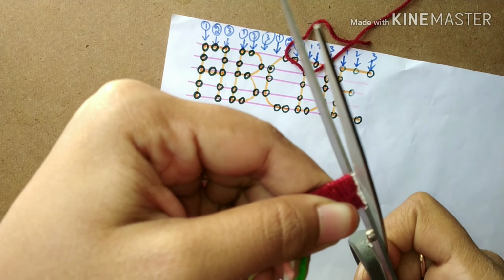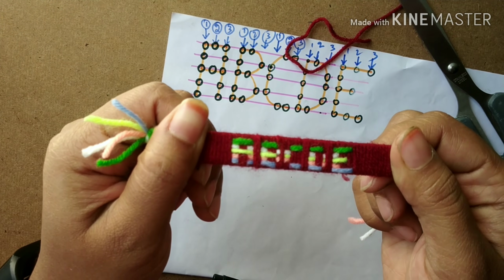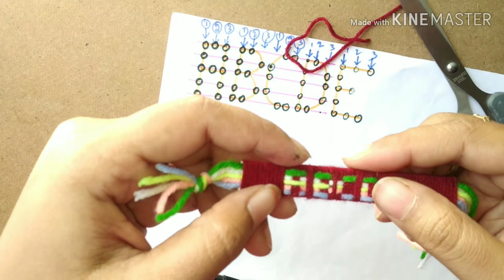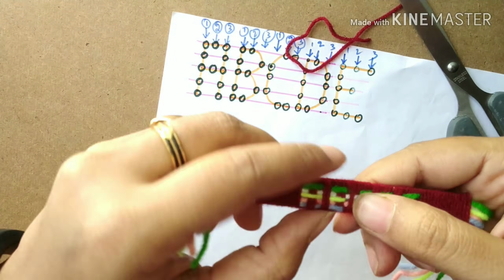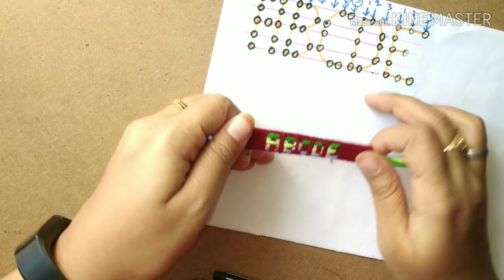To seal the edges, you can just heat it up on a flame, and just be careful while you are doing that. It might hurt your fingers. And finally, adjust the threads if any. And yes, first 5 letters are done.